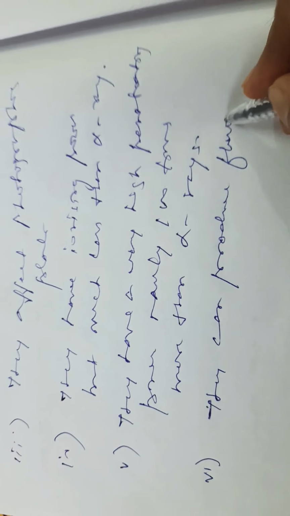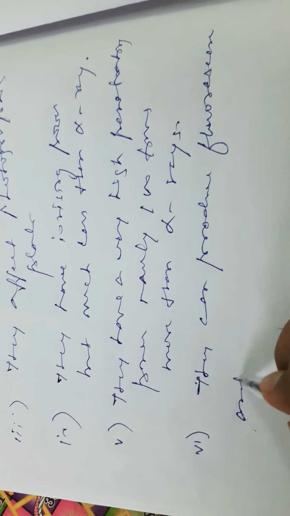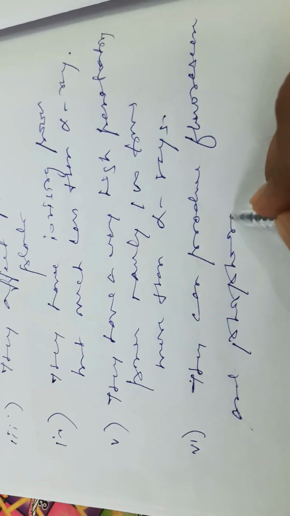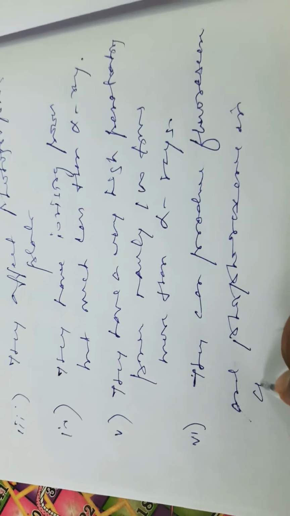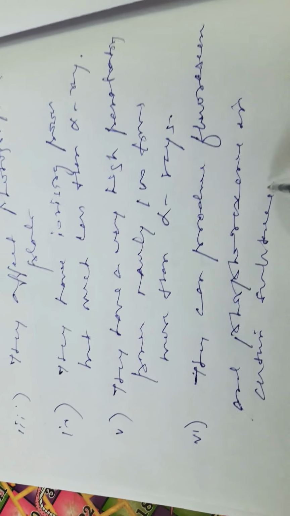And number 6, finally, is that they can produce fluorescence and phosphorescence in certain substances like calcium tungstate, barium platinum cyanide, etc.